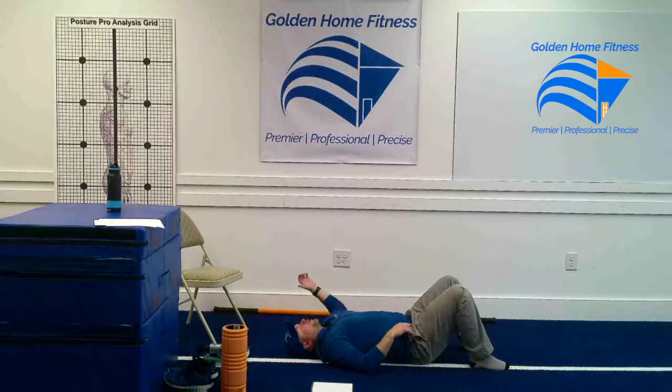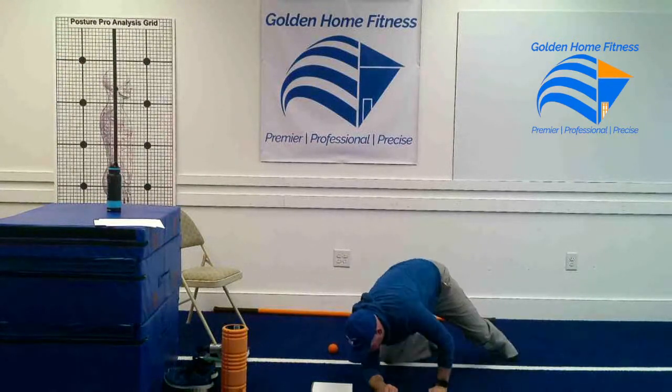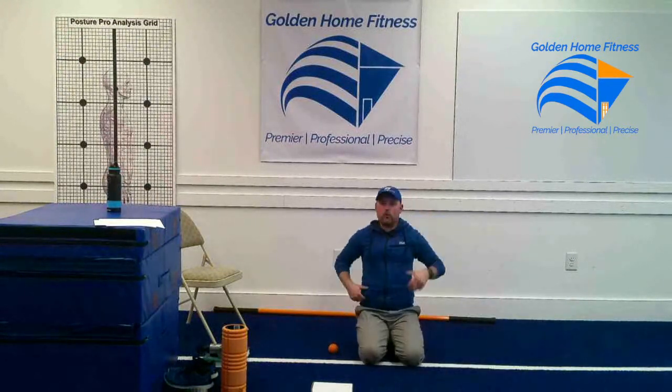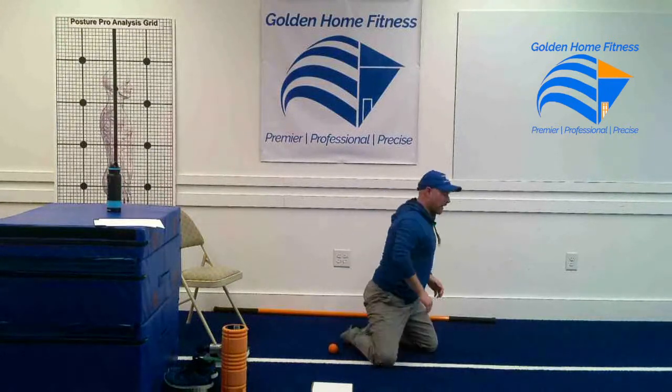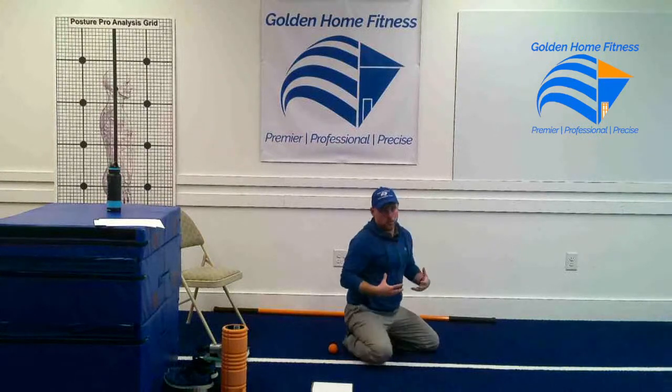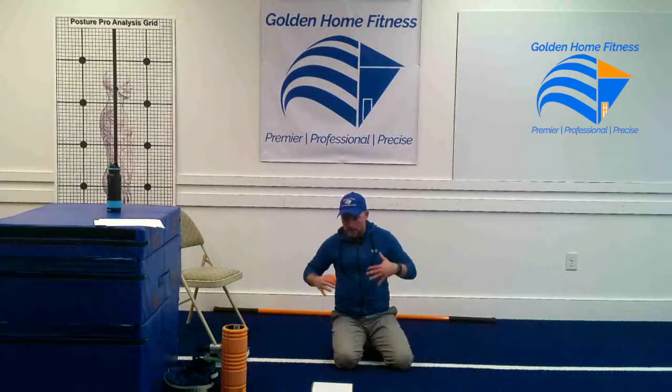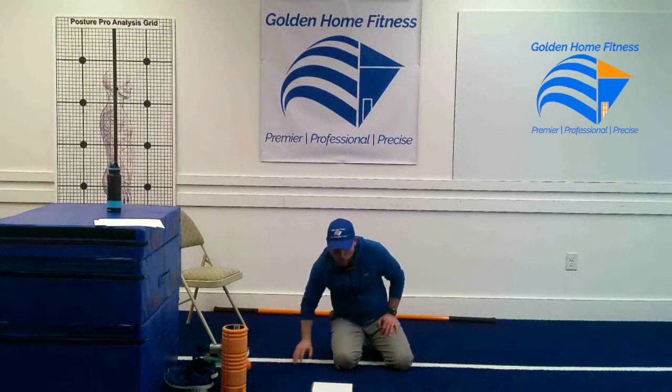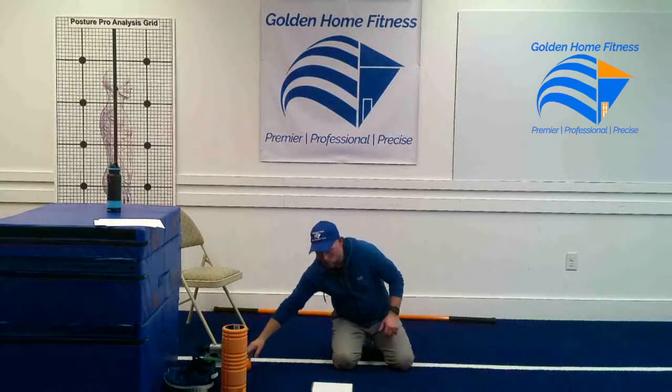So we're going to stop right there. And this is a great one for those who have that rounded spine in the mid and upper back. A great one for that posture. So let's go ahead and move on.